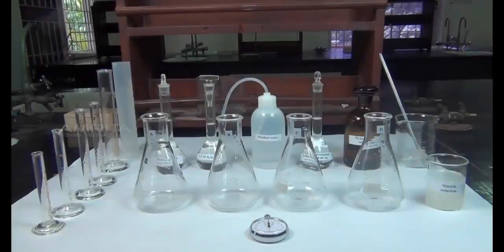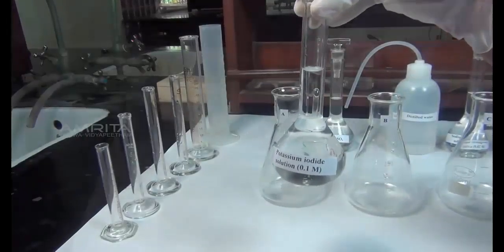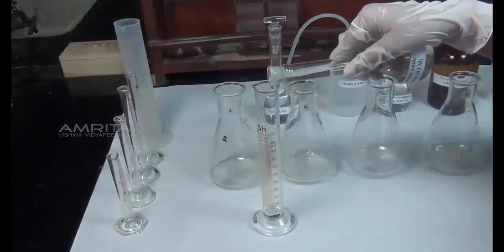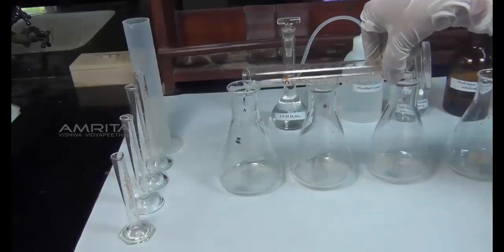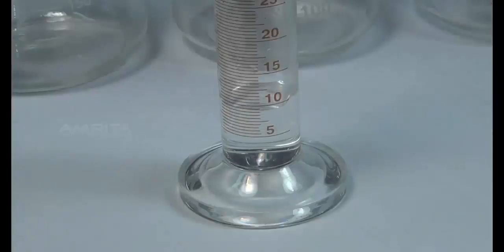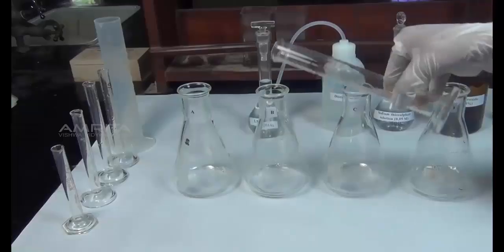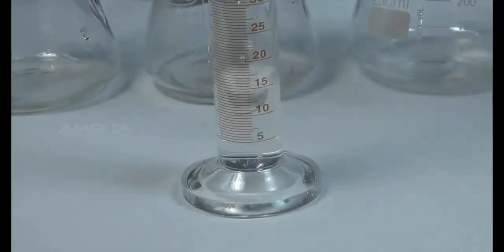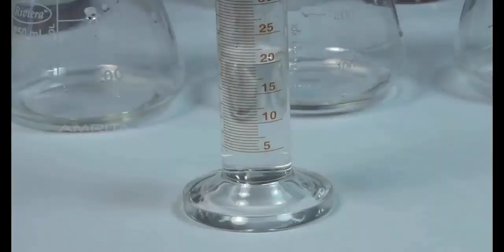Procedure: Take 4 250 milliliter conical flasks labeled A, B, C and D. Measure 5 milliliters of 0.1 molar potassium iodide solution in a measuring cylinder and transfer it into flask A. Similarly, add 10 milliliters of potassium iodide solution to flask B, 15 milliliters to flask C and 20 milliliters to flask D respectively using the measuring cylinder.